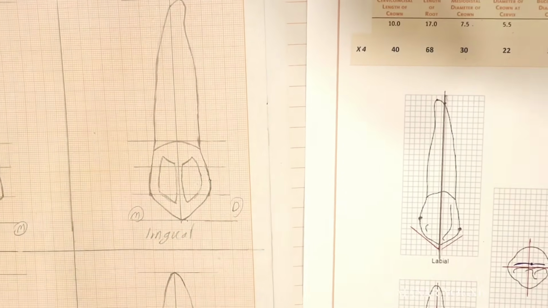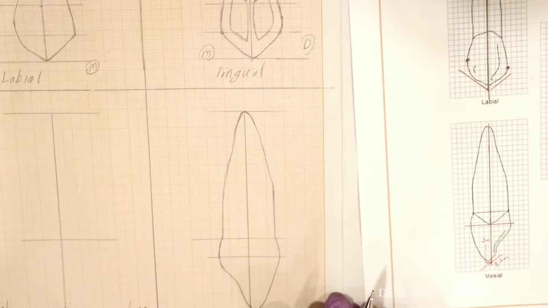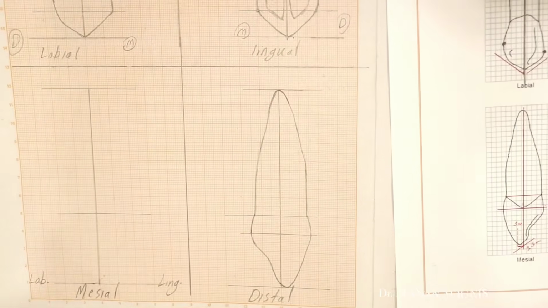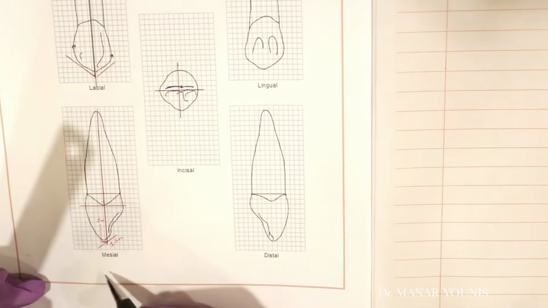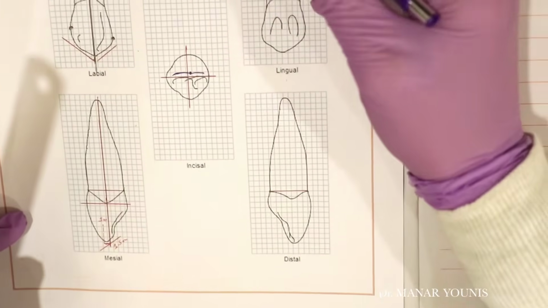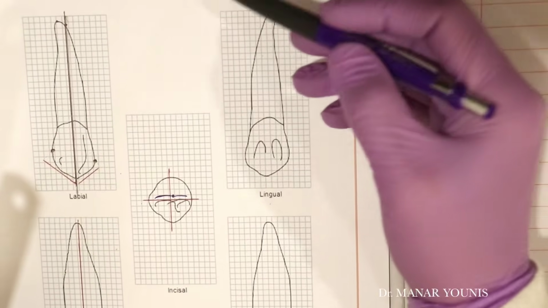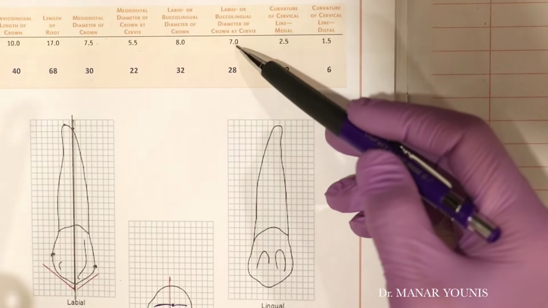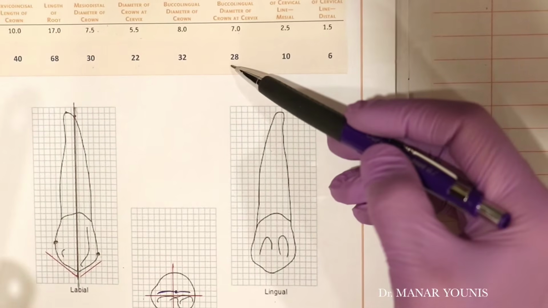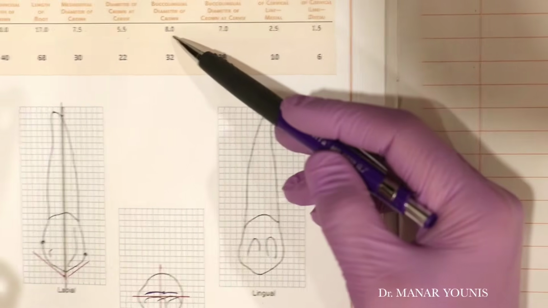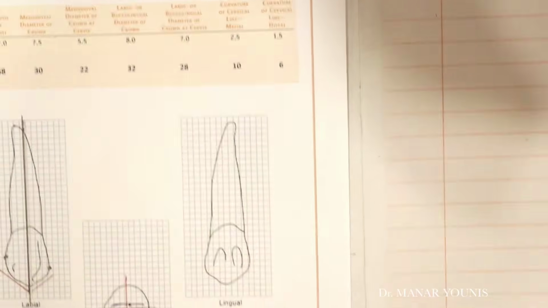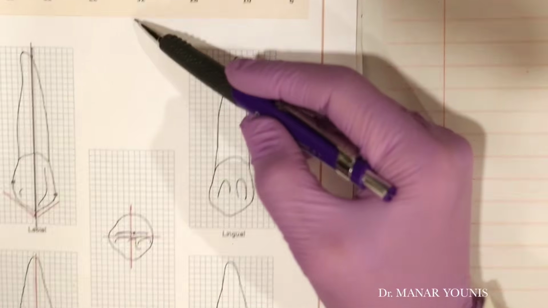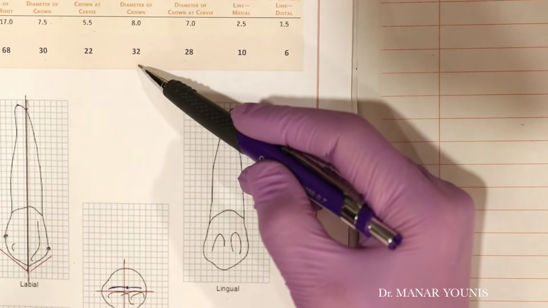Now moving to the mesial aspect, I drew the reference lines. As you know, for drawing proximal aspects, the mesial and distal, we need the labiolingual dimensions instead of mesiodistal dimensions. So the labiolingual diameter of the canine at the cervix is 7 millimeters, after magnification equals 28. And the labiolingual diameter of the crown, that's to say, across the crest of curvatures both labially and lingually, is 8 mm, after magnification equals 32 millimeters.